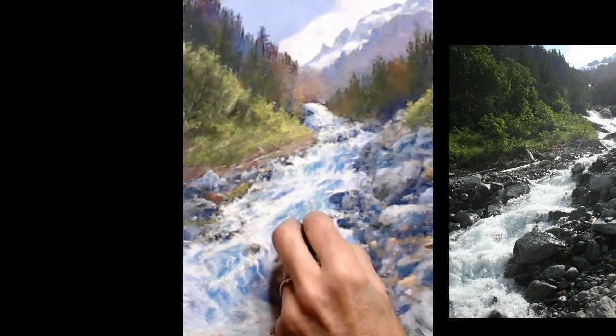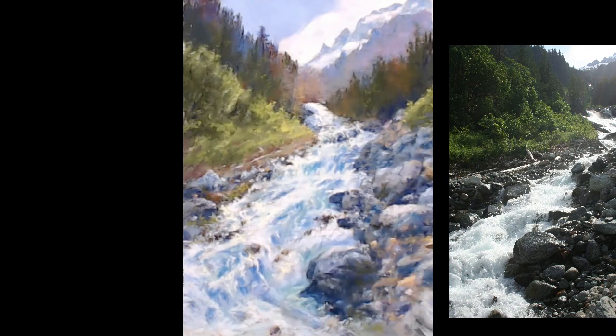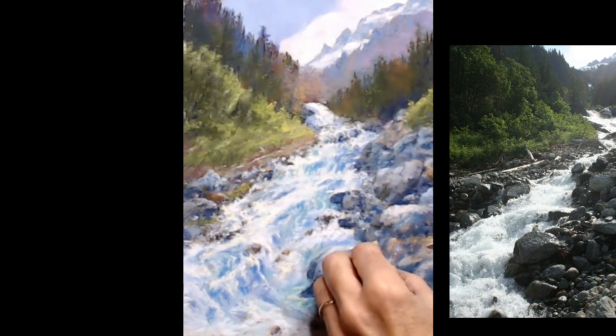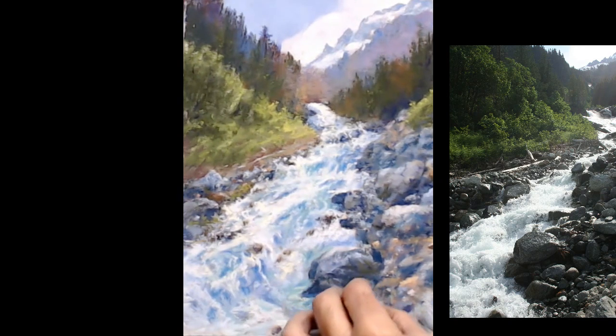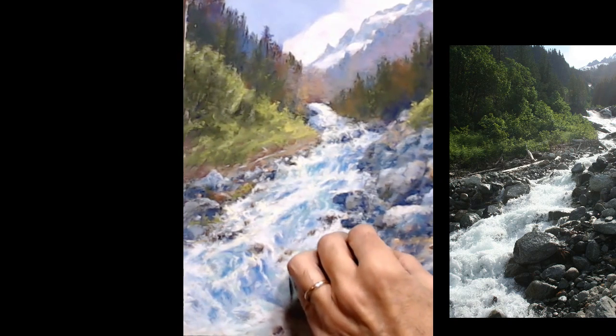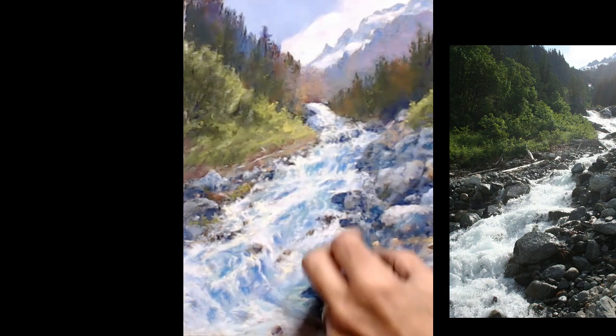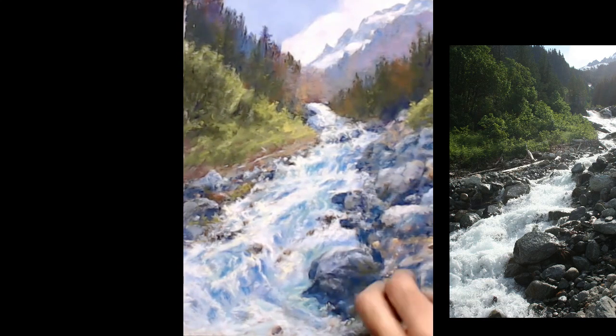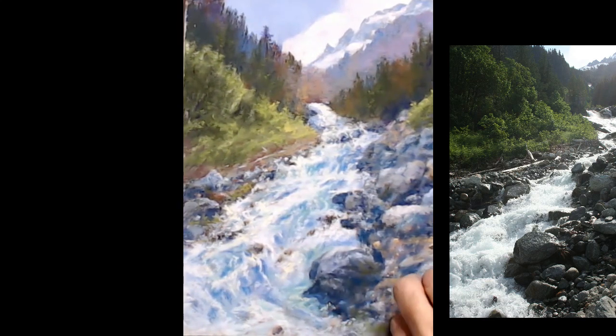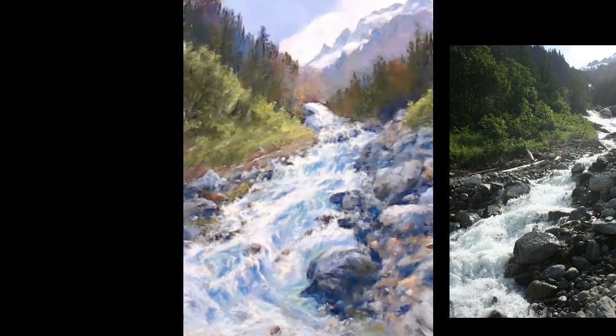The other thing is if you look at the rocks, there's some flatness in the rocks, some roughly horizontal lines, especially of the top reflected portions of the rocks, perpendicular to the direction of the river. So you want that variety too.